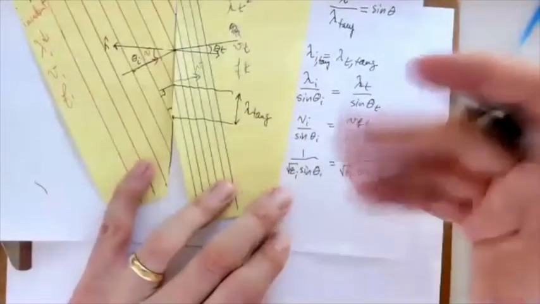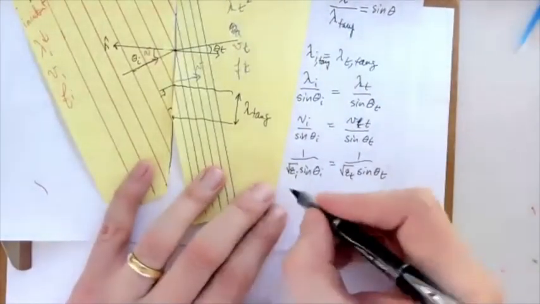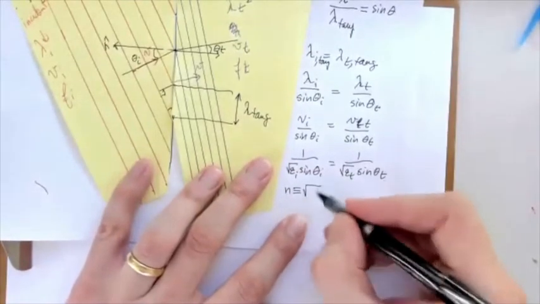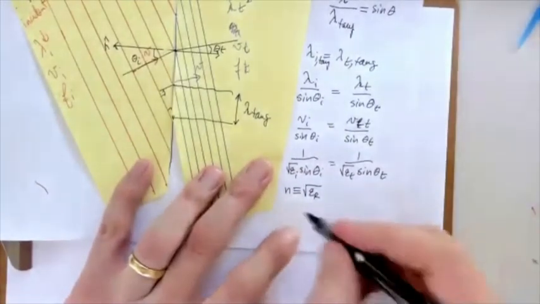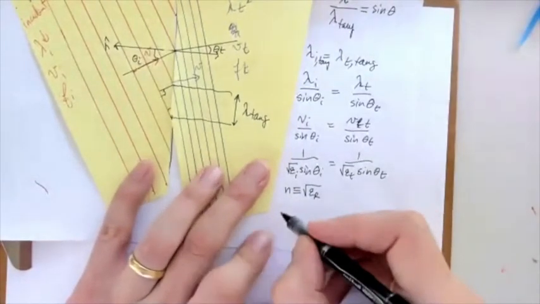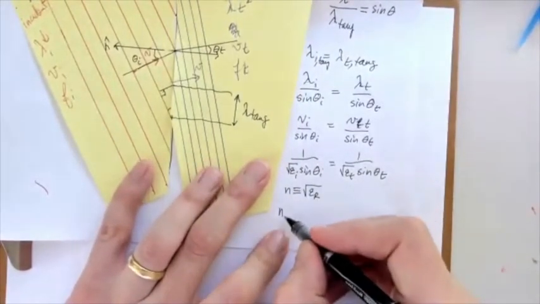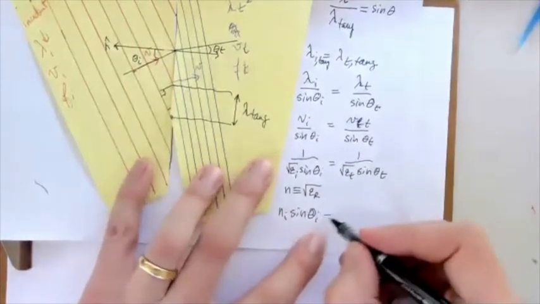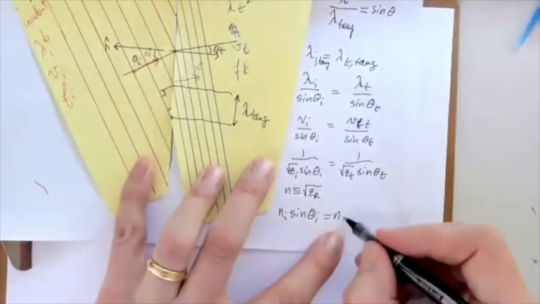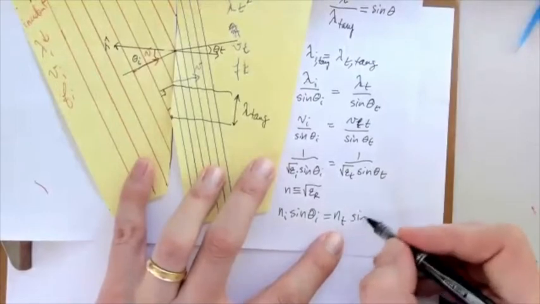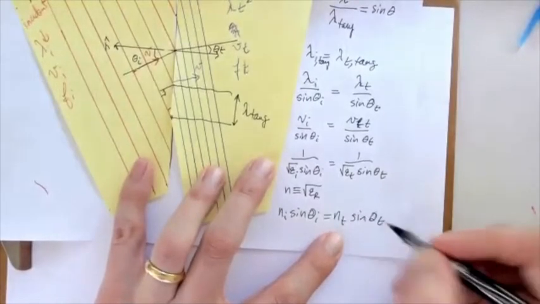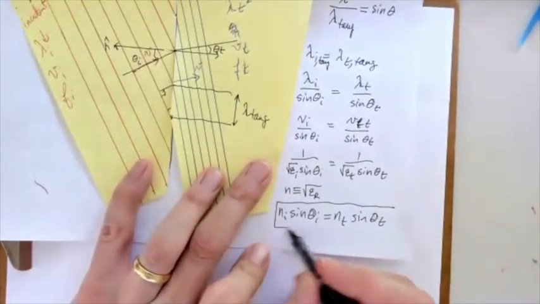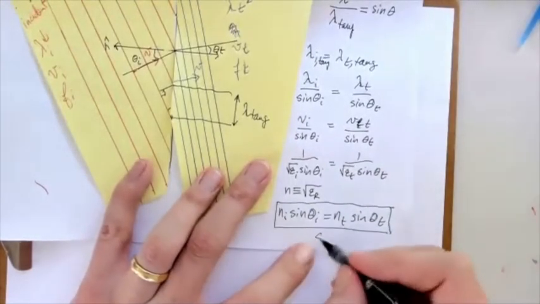And now finally we can flip this over, and we'll call n, by definition, the square root of epsilon r. Then we get n i sine theta i is equal to n t sine theta t. And this, ladies and gentlemen, is Snell's law.